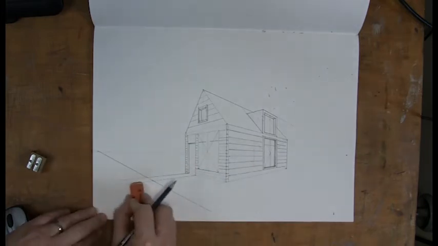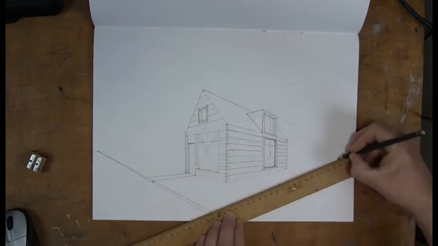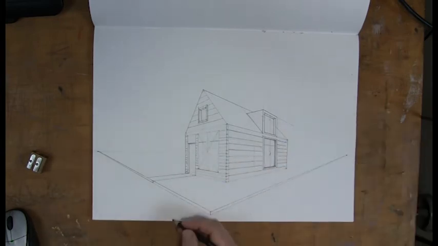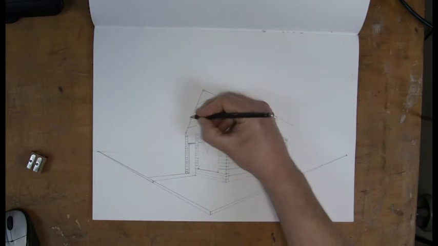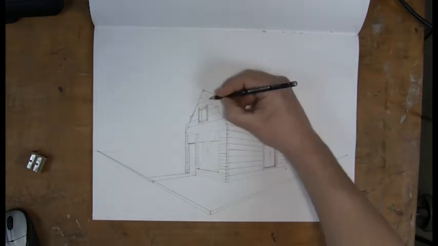Tiny little path to the door. I'm adding in two vanishing lines from the door to the side of the street, obviously.